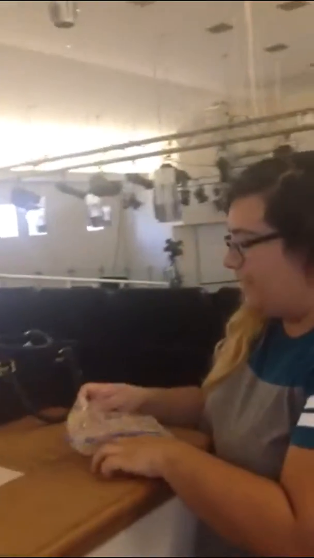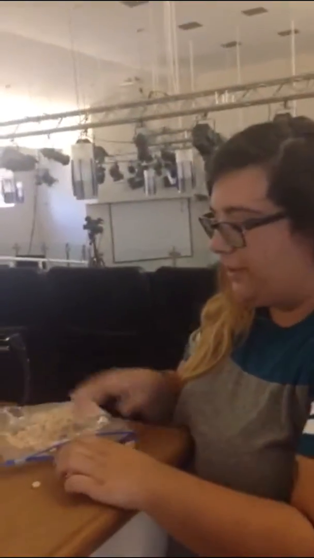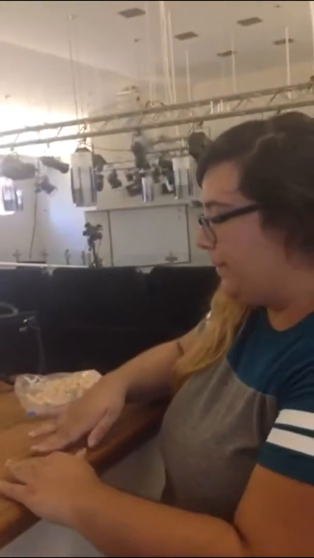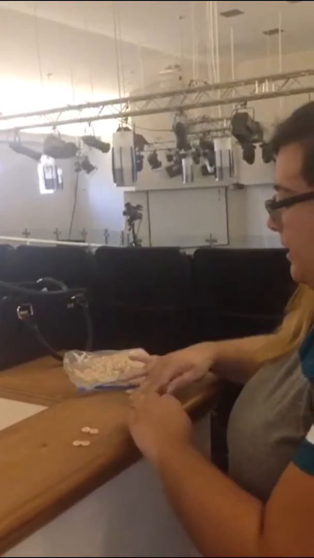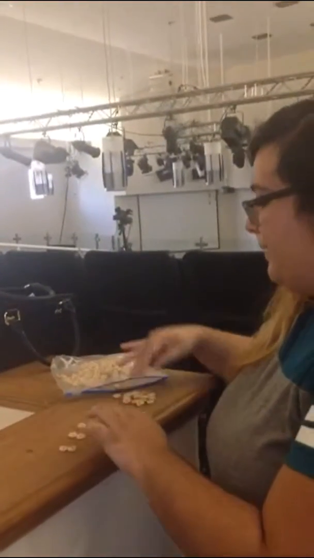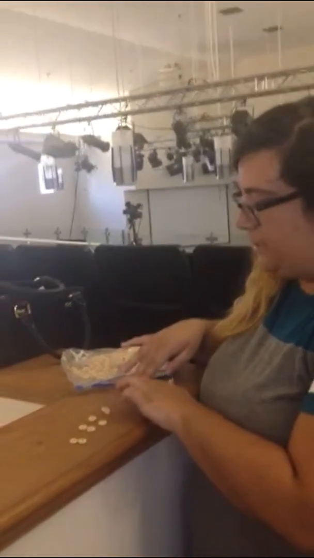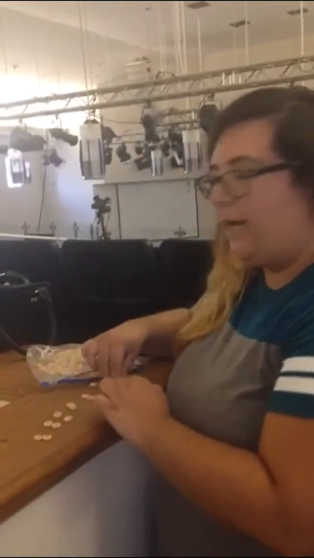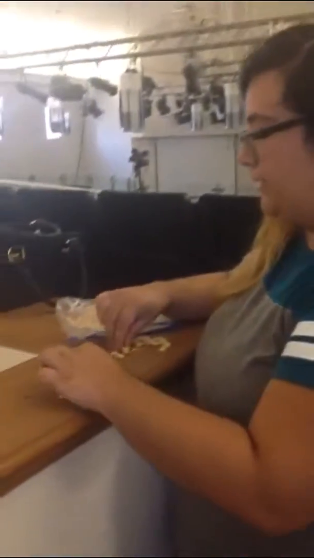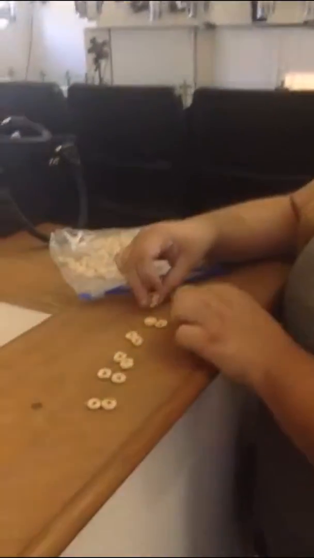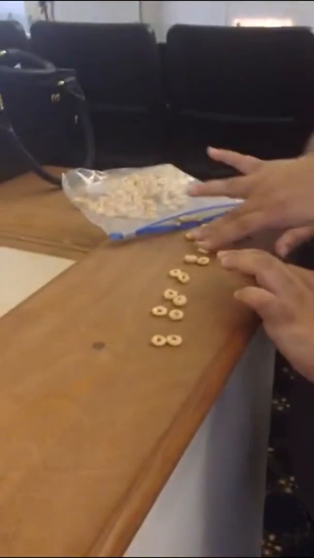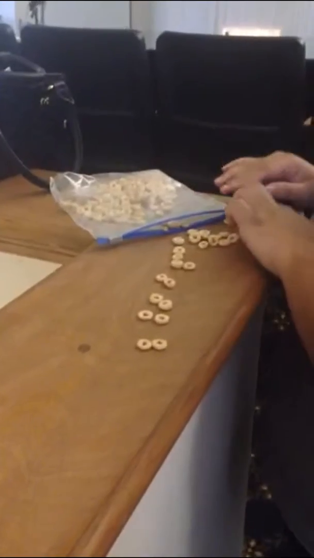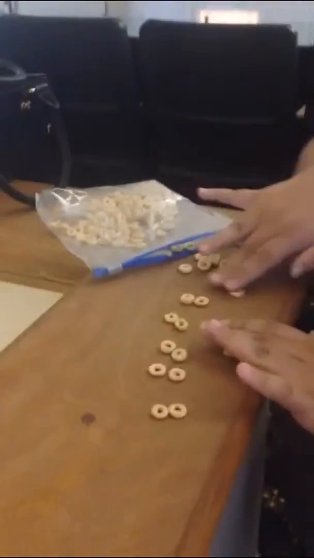So I have some half-eaten Cheerios over here, you know, the usual. So we're going to be doing first sets of 2s. So I'm going to group each individual Cheerio into 2s. So let's see. We are actually going to zoom in a little closer so that we can see what we are doing. So let's see. Right here.